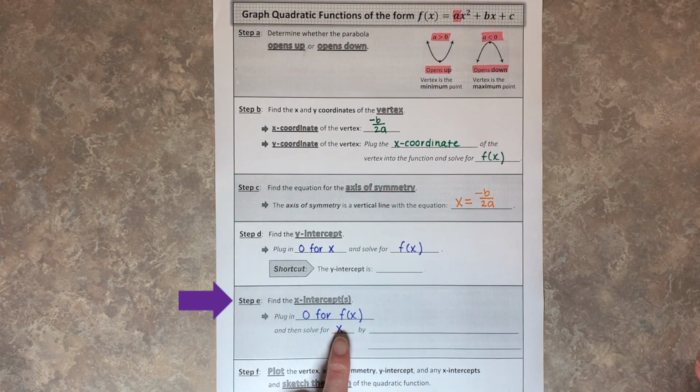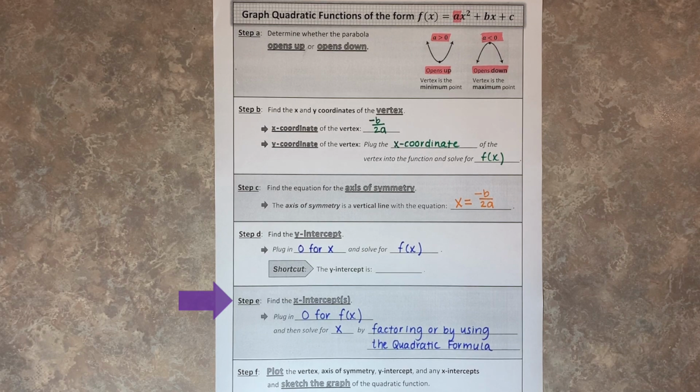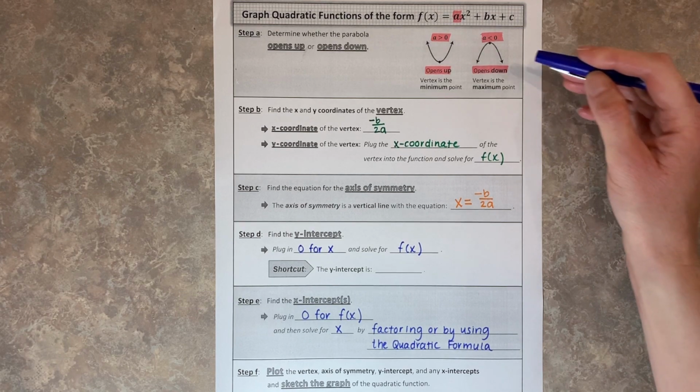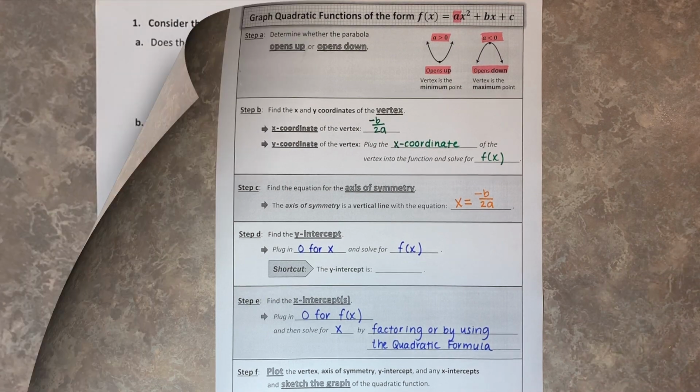And in order to solve for x, we're going to do this by factoring or by using the quadratic formula. And we'll see examples of all of this very shortly. Once we've completed steps A through E, then we'll be able to sketch a good graph of our function.